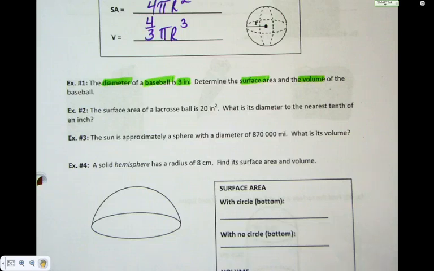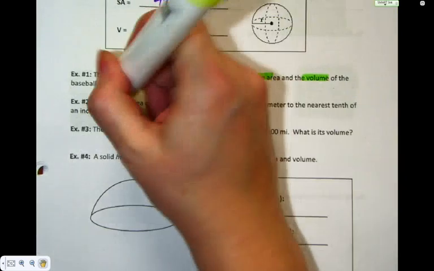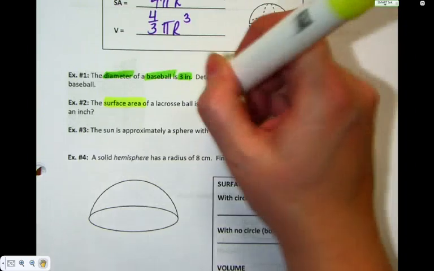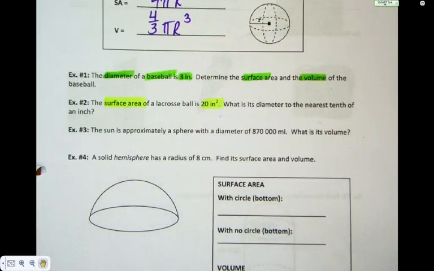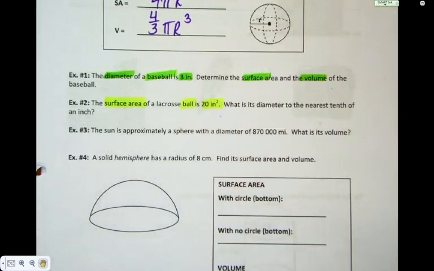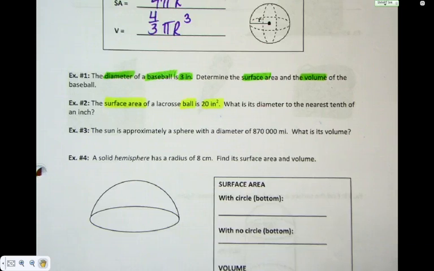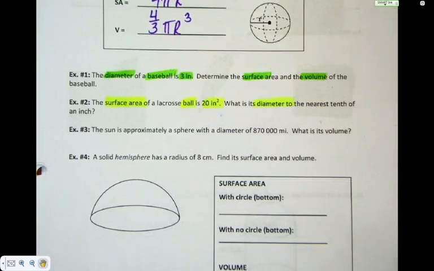First sentence, what are the keywords? Surface area, 20. I would also do one more word. Ball. Lacrosse ball, great. Doesn't really matter in the grand scheme. That's just telling you the shape, so it's going to be a sphere. Second sentence. Diameter. Nearest tenth of an inch.